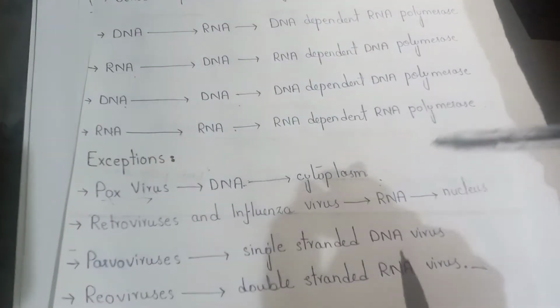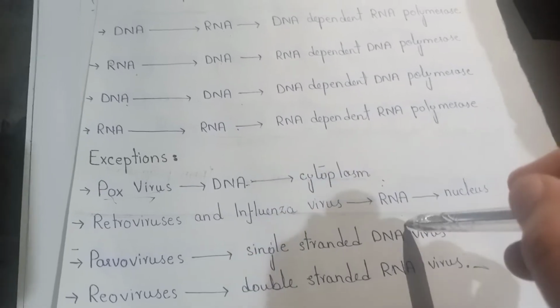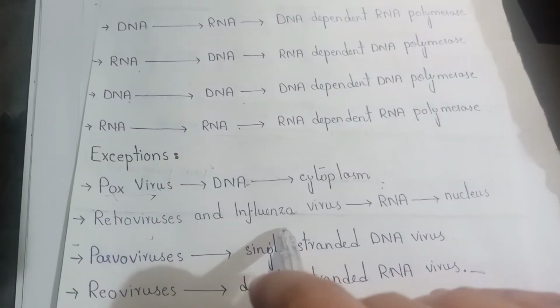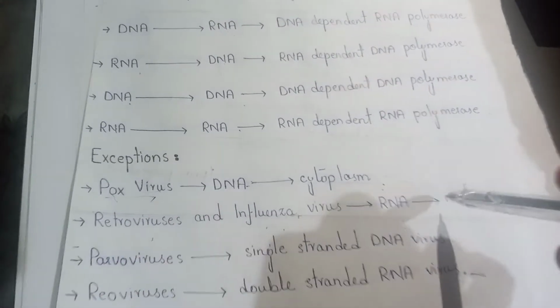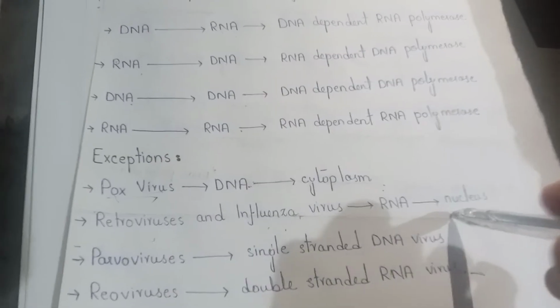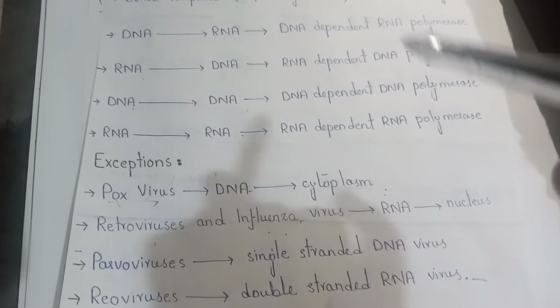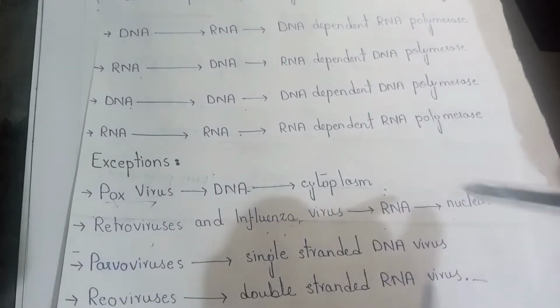Okay, moving onwards, we said that RNA viruses replicate in the cytoplasm. What are the exceptions? The exceptions are the retroviruses and the influenza viruses. Both these viruses replicate in the nucleus. Once again I will repeat, the RNA viruses replicate in the cytoplasm. The exception is retroviruses and influenza viruses, they replicate in the nucleus.